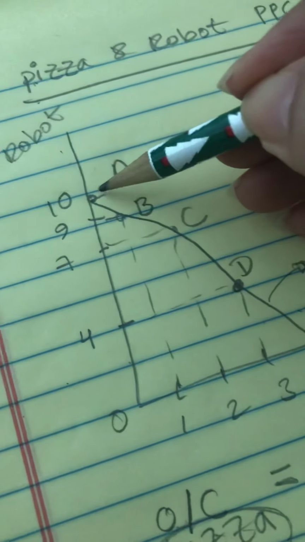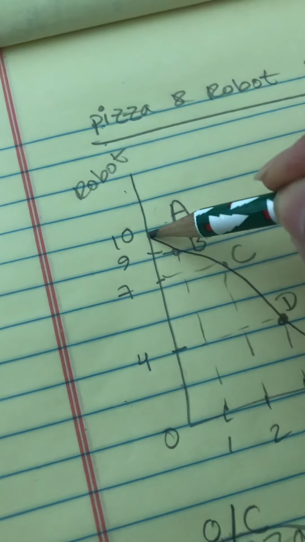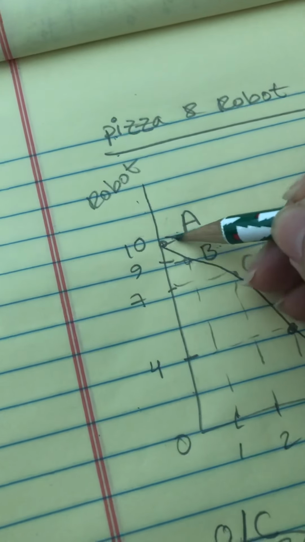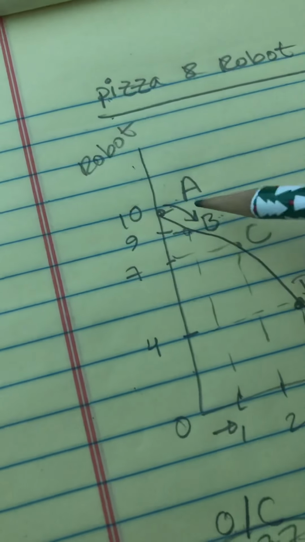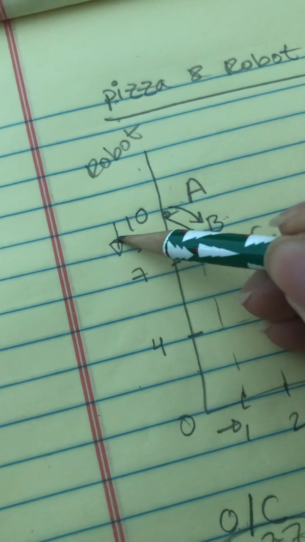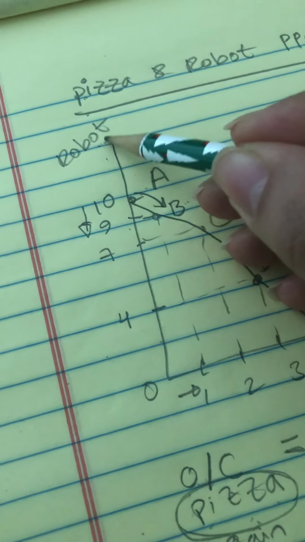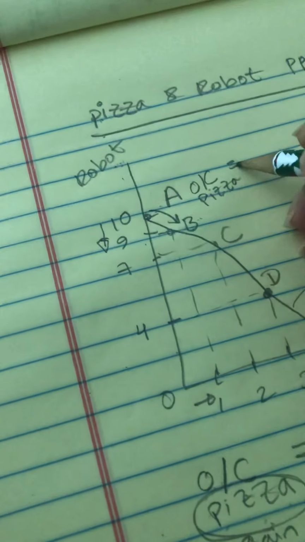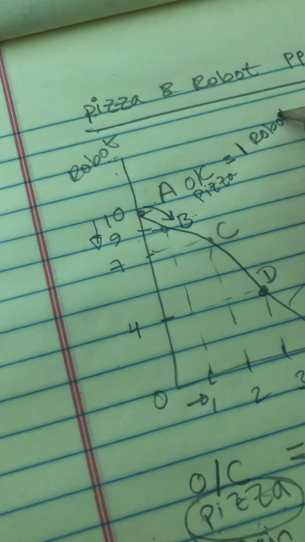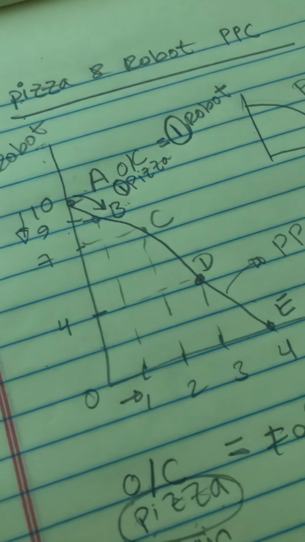If you want to calculate the opportunity cost of pizza between points A and B, look at the graph. When you are at point A, we are producing 0 pizza. As soon as you move from A to B, you are gaining 1 pizza, but there is a cost for you. If you want to produce 1 pizza, you have to reduce your production of robots. That's the opportunity cost, that's the trade-off you have. So the opportunity cost of pizza between A and B is 1 robot. I'm gaining 1 pizza and I am losing 1 robot.